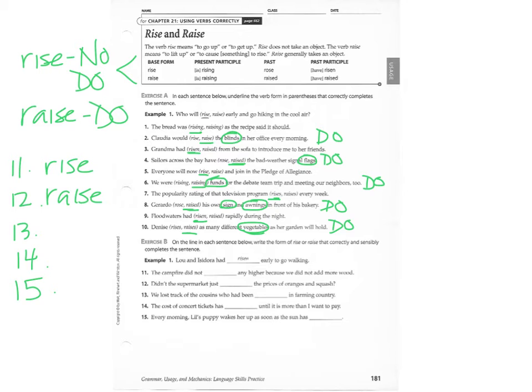Okay. For 13, we lost track of our cousins who had been, and we want to say raised in farming country. In this case, we're going to have it as a predicate adjective, so one time it's not going to take a DO. All right. For number 14, the cost of concert tickets has risen until it is more than I want to pay. And then for 15, every morning, Lil's puppy wakes her up as soon as the sun has, I want to say again, risen.